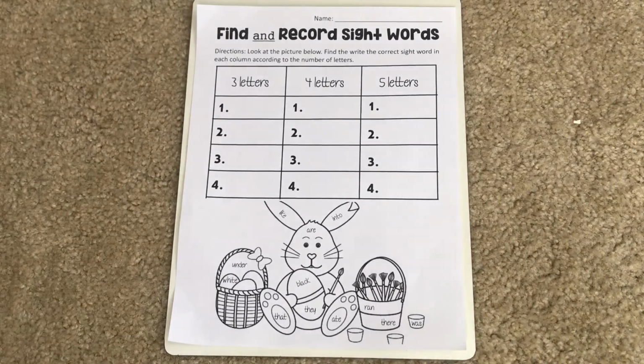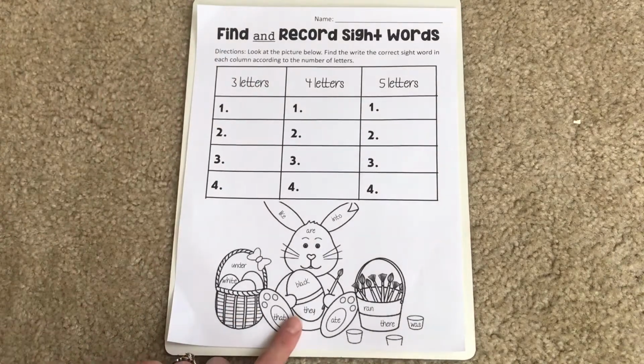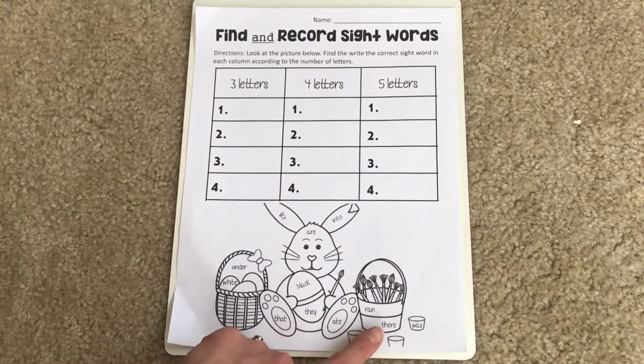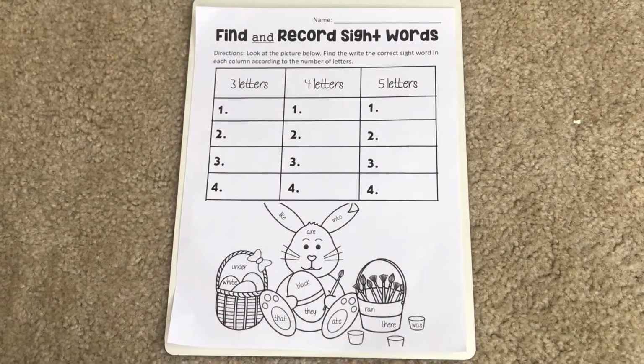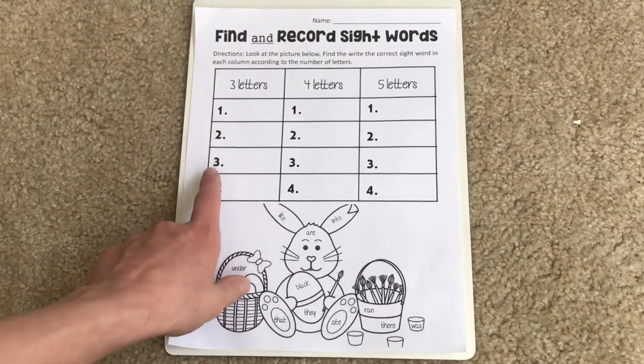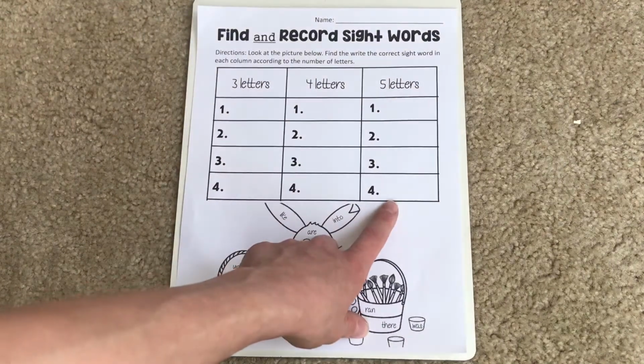Hopefully you also have yours out in front of you. We are going to find some sight words down here. We have an Easter bunny with an egg and a basket of paintbrushes and some more eggs over here. There are some words that are hidden in this picture. So what we're going to do is find the words and then count the number of letters that they have. And then we're going to place them in the right column based on how many letters they have in them.